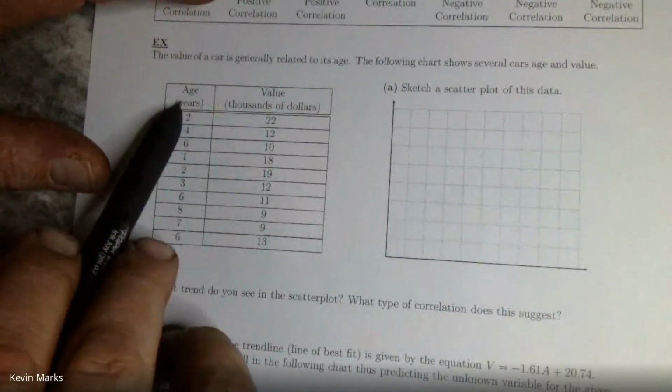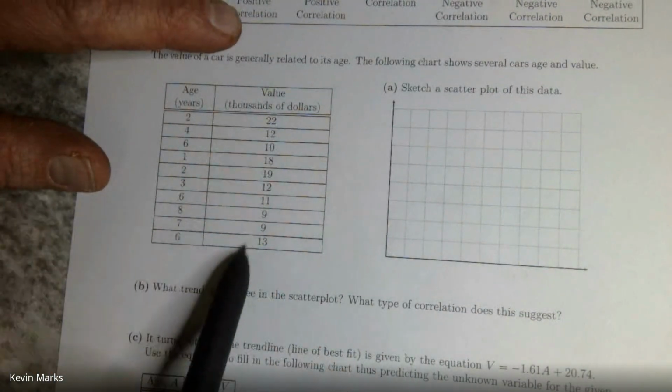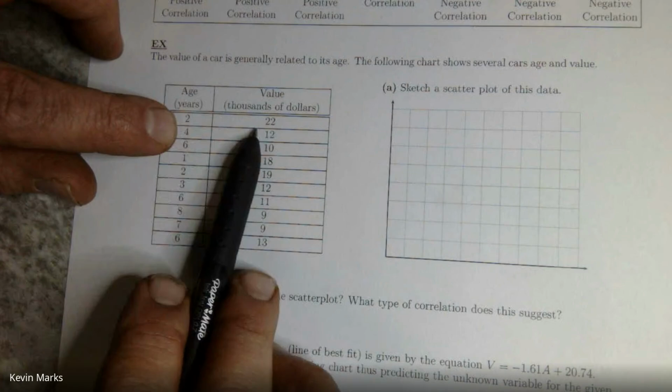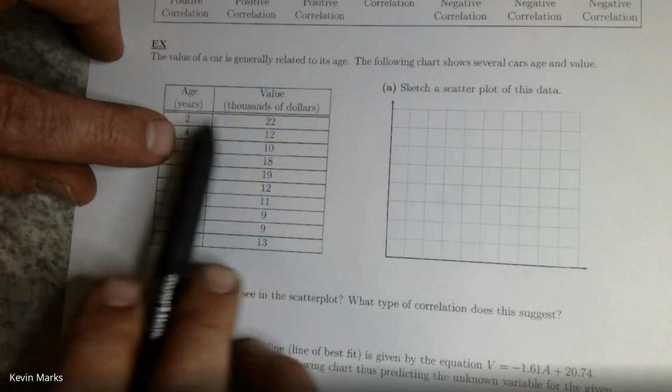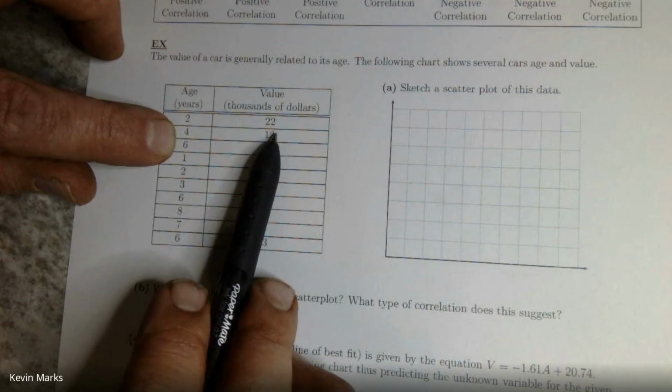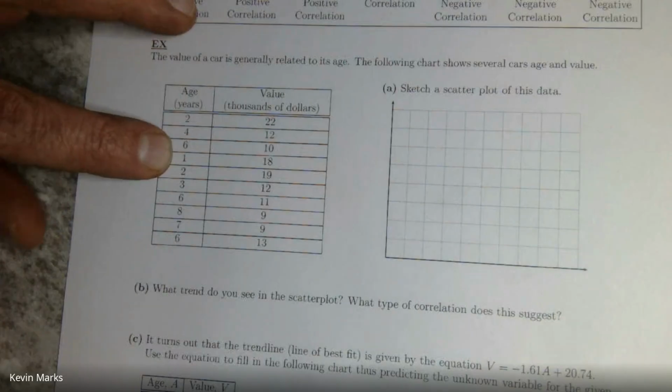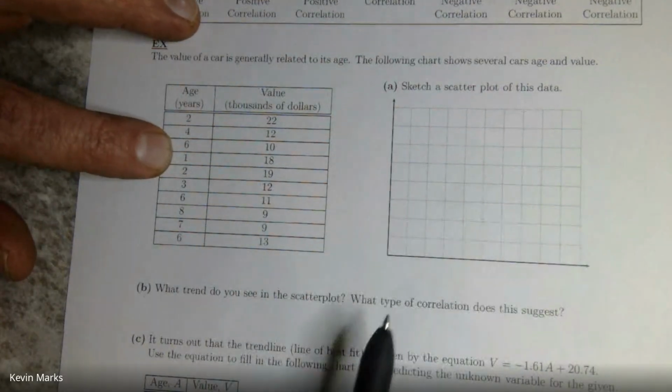So here's some ages of cars, and here's the value of the car in thousands of dollars, right? So this is saying this particular car is 2 years old and it's worth $22,000. This car is 4 years old and it's worth $12,000. 6-year-old car, $10,000, so forth and so on. Okay, so we want to sketch this.